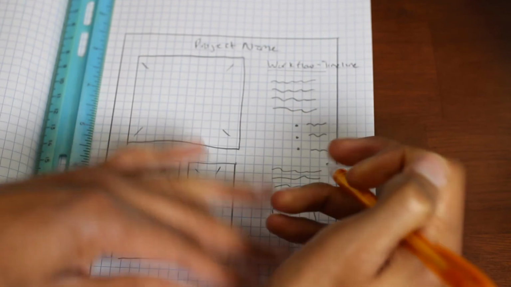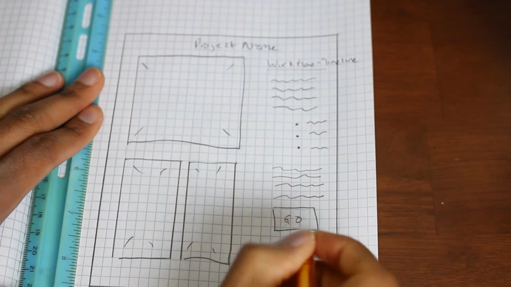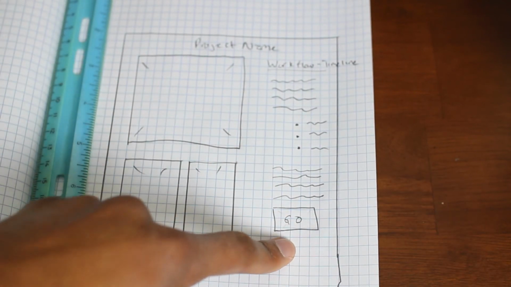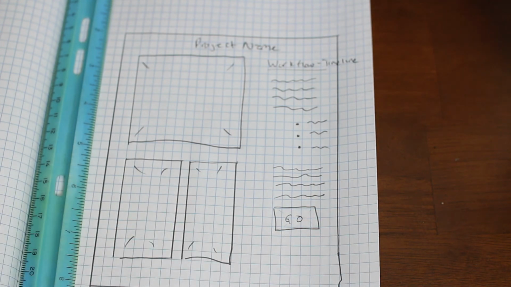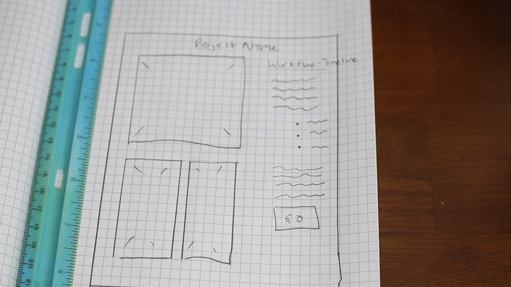But I'm going to put a big button with the words go in it. And this, you know, I put in go just for the purposes of this, but essentially what this would do would be take you to the actual project. So if this was a website, that would take you to it. If this was a mobile application, that go link would take you to the iTunes app or App Store link in the browser, or whatever that may be.